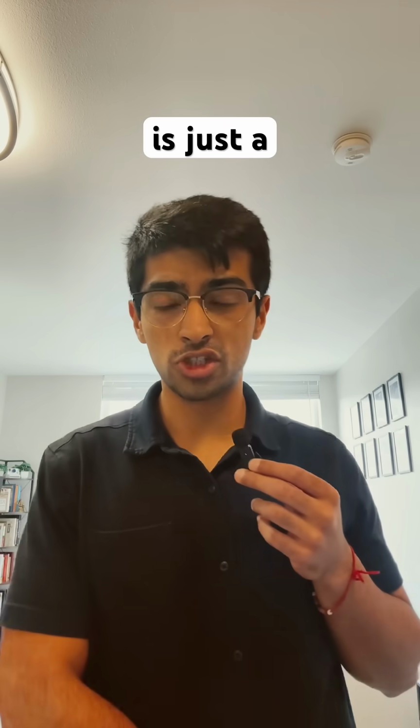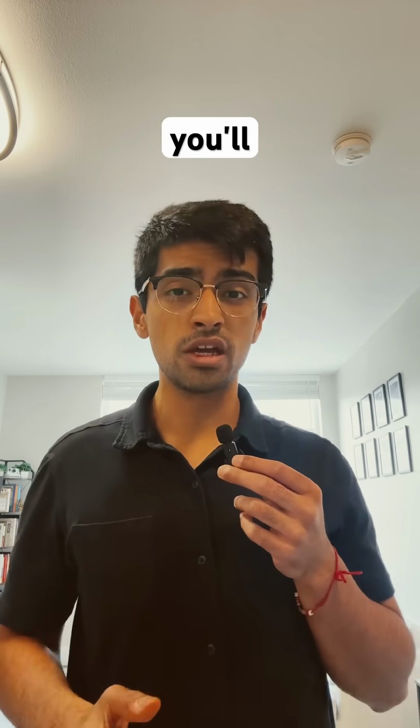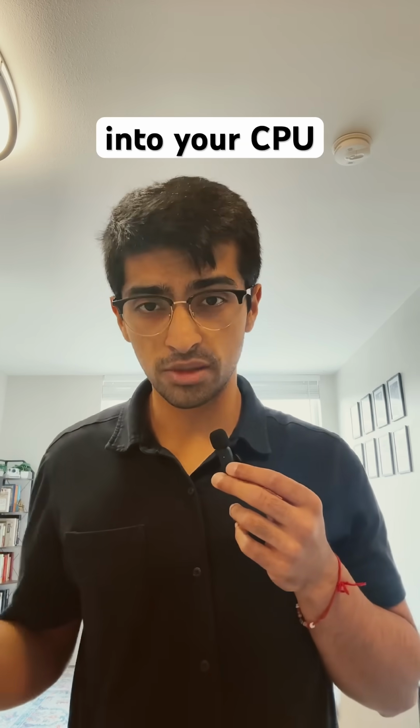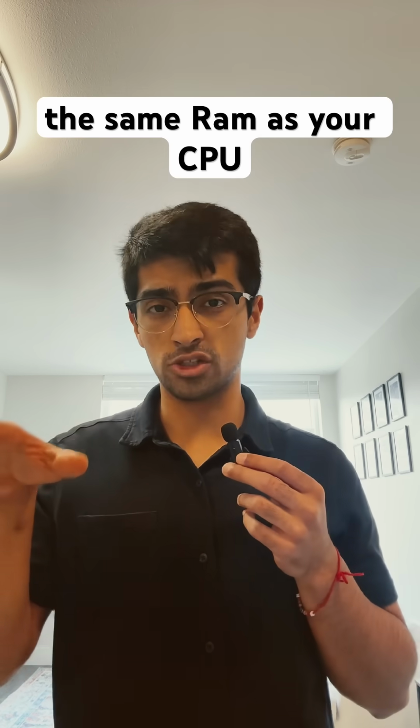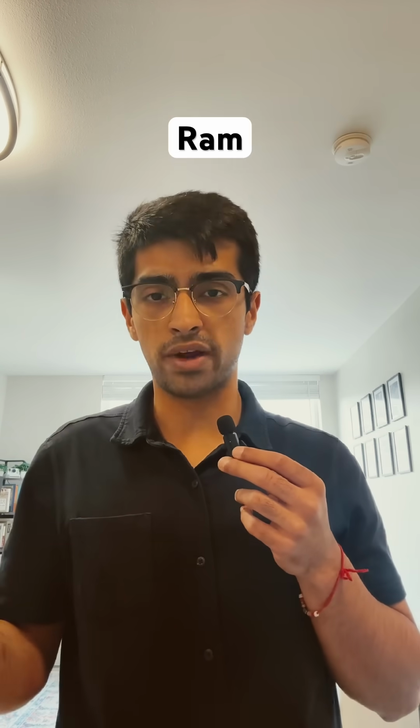A GPU is just a bunch of really weak CPUs lined up together. Oftentimes, you'll find your GPU is integrated into your CPU and sharing the same RAM as your CPU. But if it isn't, if it's a dedicated GPU card, it'll have its own virtual RAM. That's all you need to know.